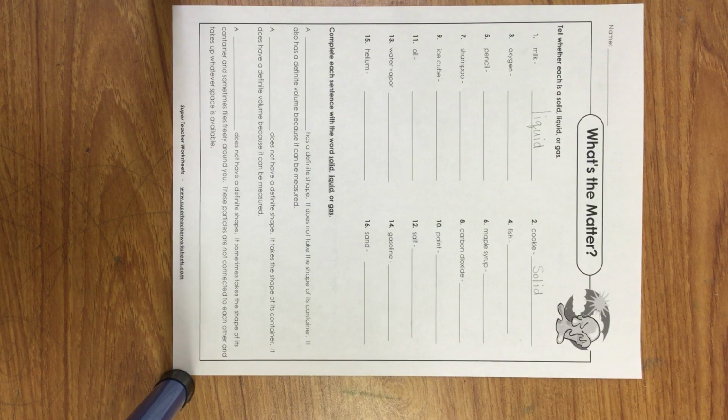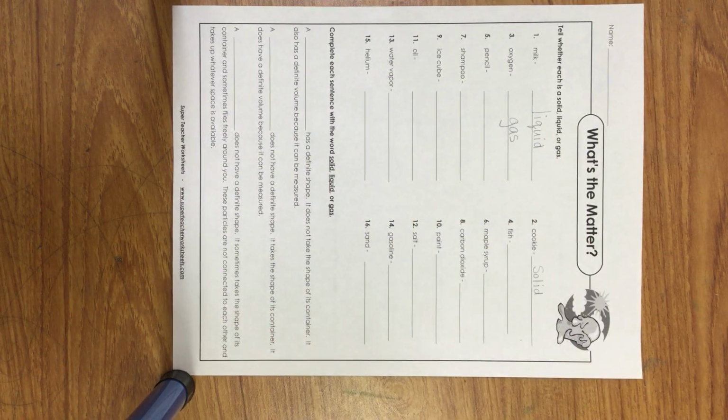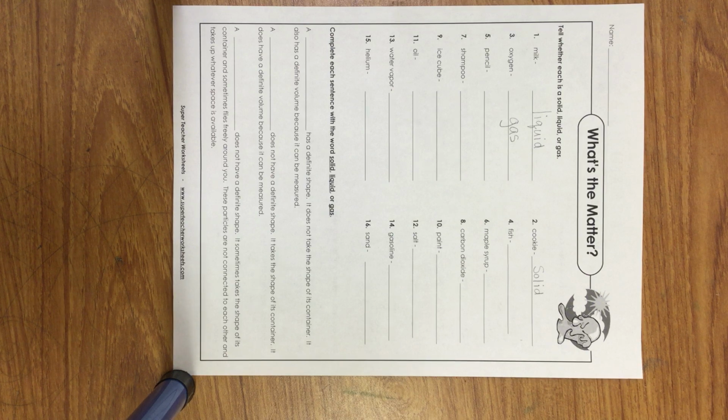All right, number 3 is oxygen. Remember, oxygen is what we breathe in. It is all around us and we cannot see it. Therefore, oxygen is a gas. All right, next up, number 4 is fish. So when we see a fish swimming in an aquarium, or when you catch a fish in the lake, when you touch it, you know that a fish is a solid.